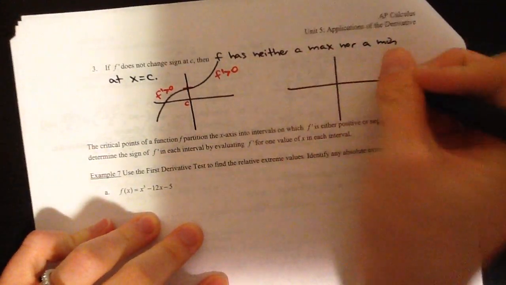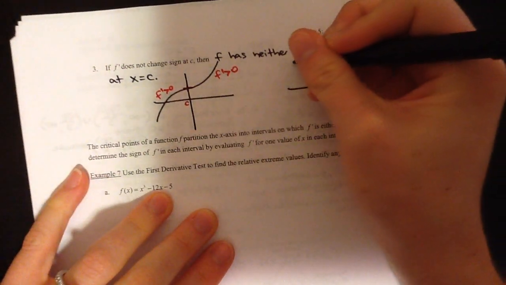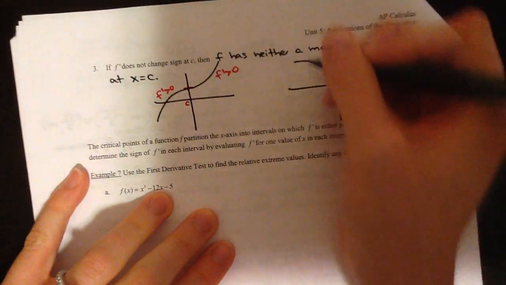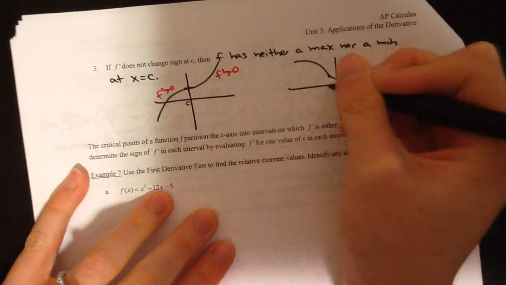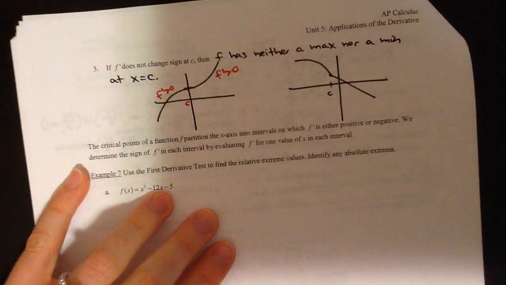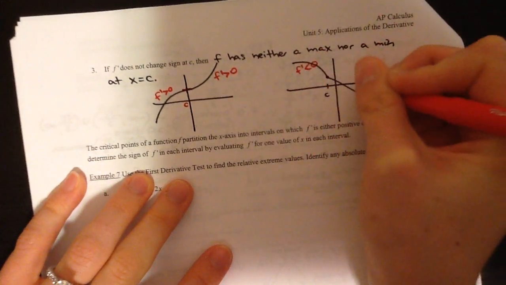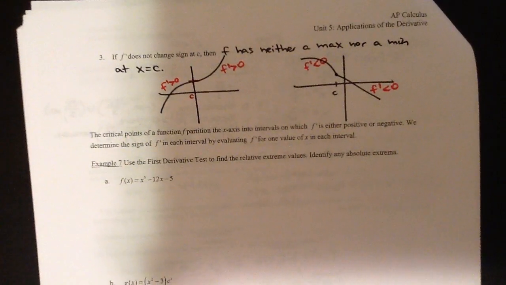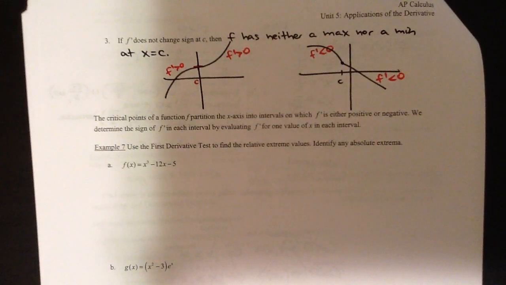Or let's look at a critical point that has an undefined derivative. So say it's doing something like this, and then it goes like that. So it kind of rounds down, stops at this point. So at this point, my derivative is undefined, but I go from having a negative derivative to an undefined derivative, and then again to a negative derivative. So that is neither a max nor is it a min. Just because my derivative is 0 does not automatically give me a max or min. I have to have a sign change.